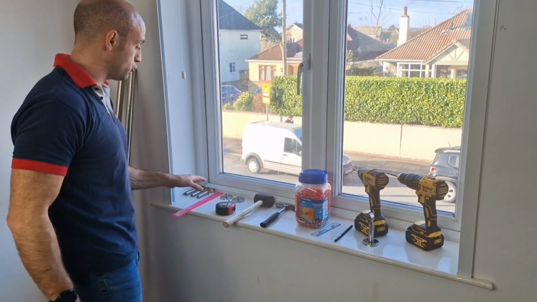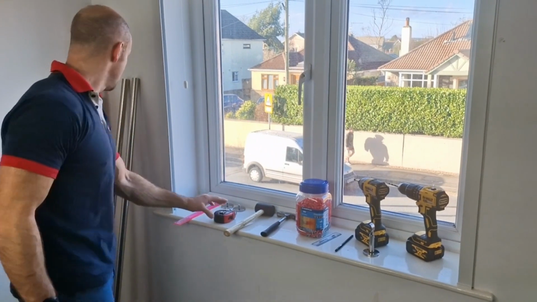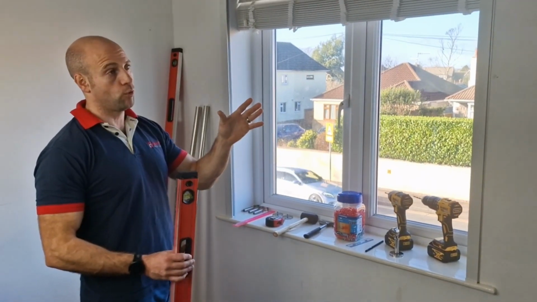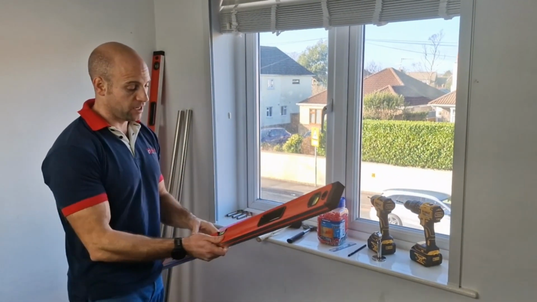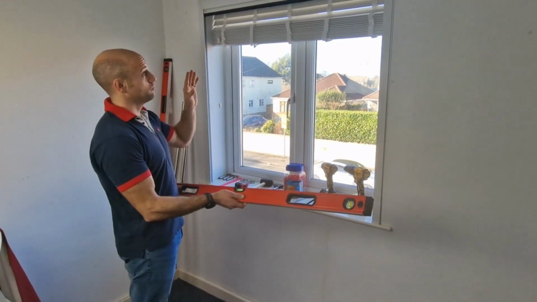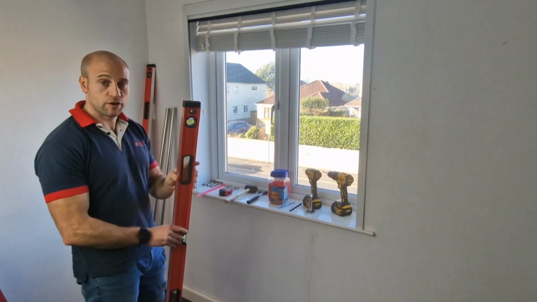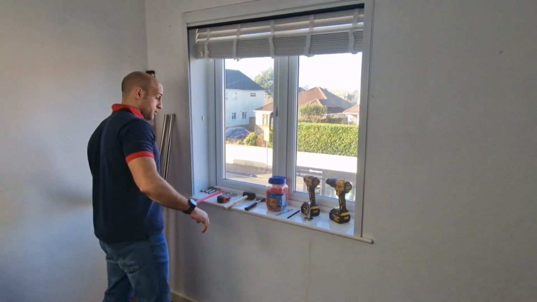And then obviously the bracketry, a steel tape measure, and then I always have a couple of different levels, just depending how wide we're working. Again, it just makes life a little bit easier, starting and not having to move along as much. And obviously, if preferable, a second pair of hands is always advised.